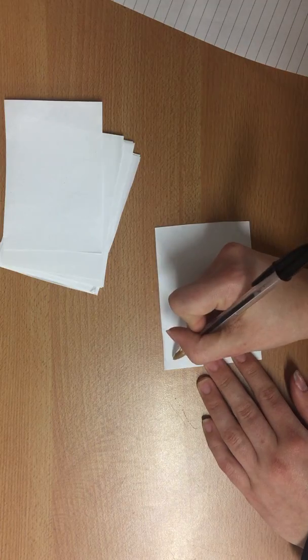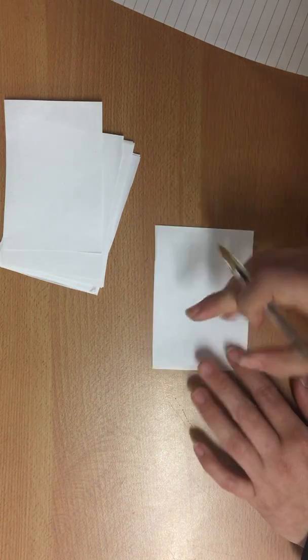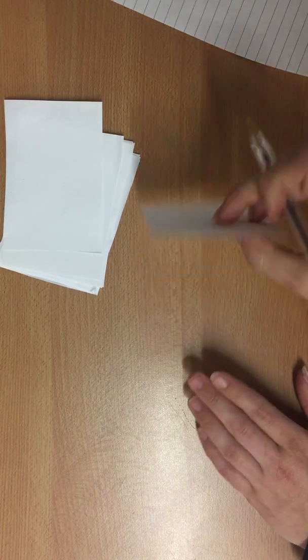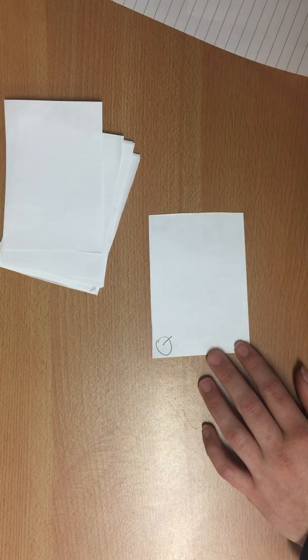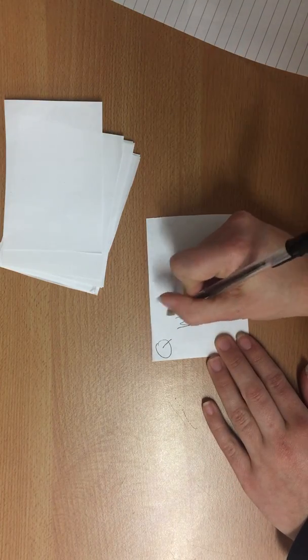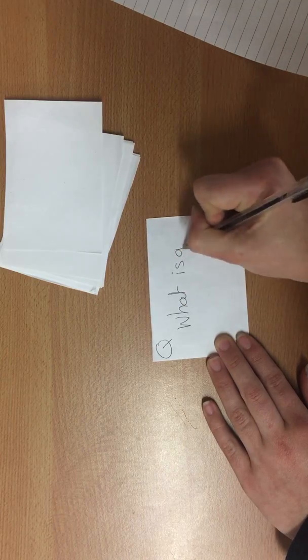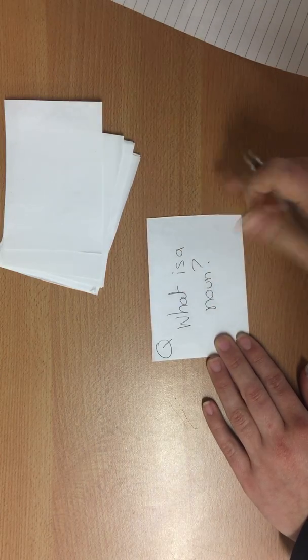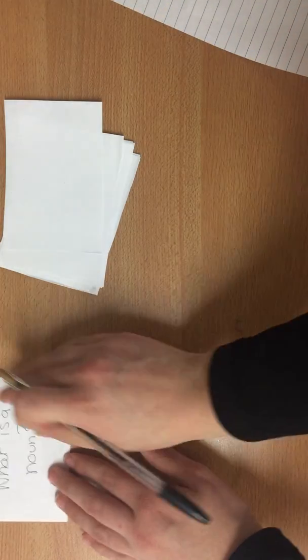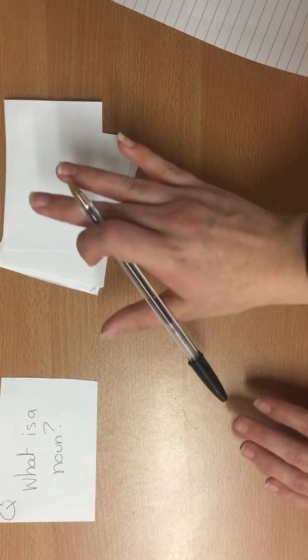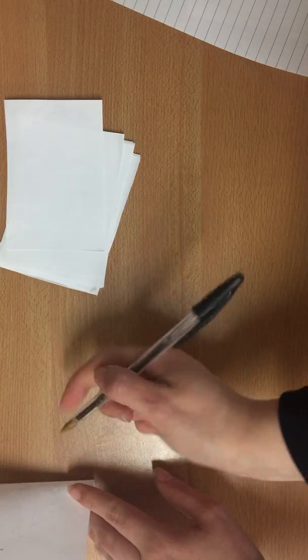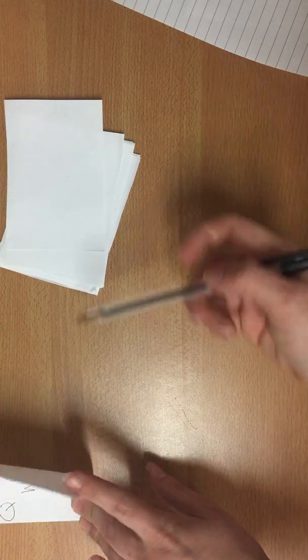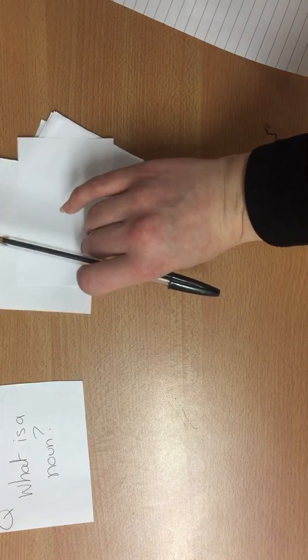So, here's some I made earlier. Then, take your first card, Q for question on one side, A for answer on the other. That's important when we play the game. With your Q for question, write down your first question. What is a noun? Now, put this to one side, keep it safe. You need to keep it separate from all of your other cards because that is going to be where we write the answer to our final questions. We want to keep that card safe.